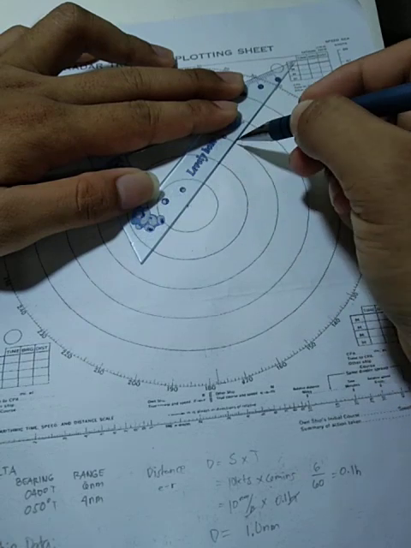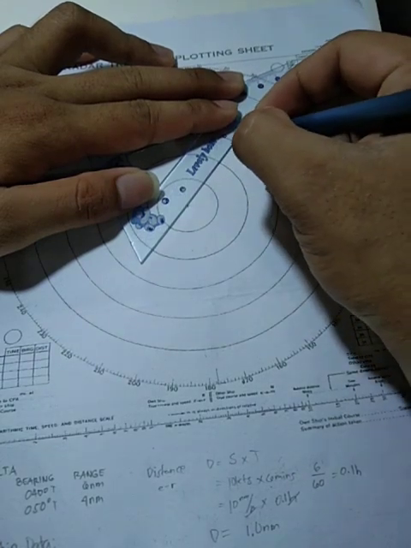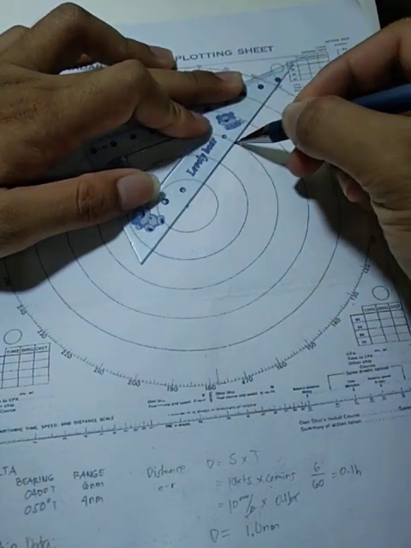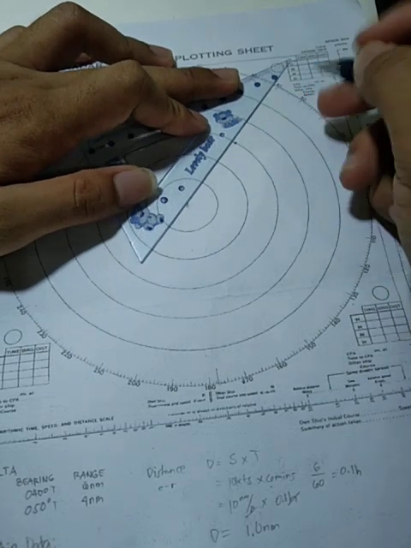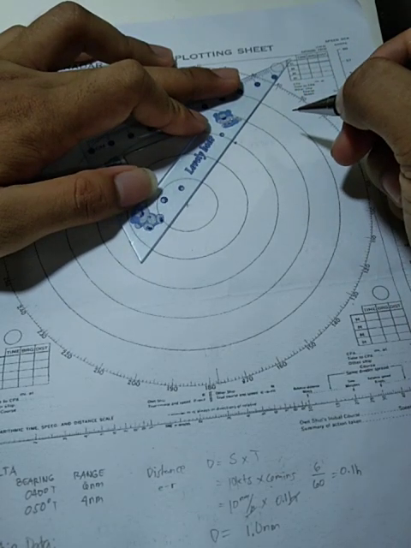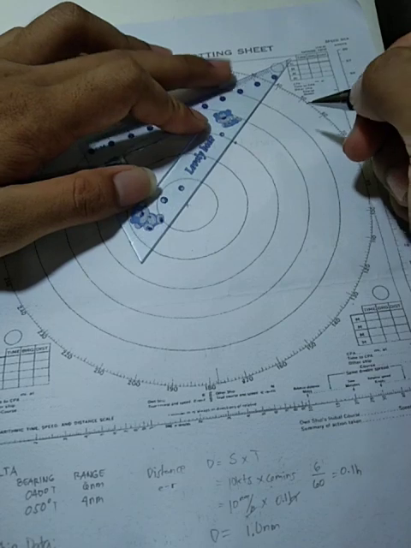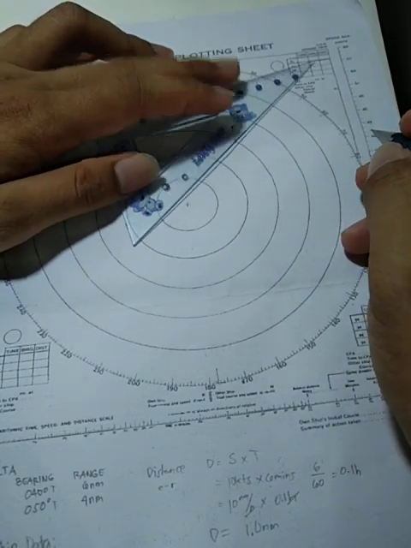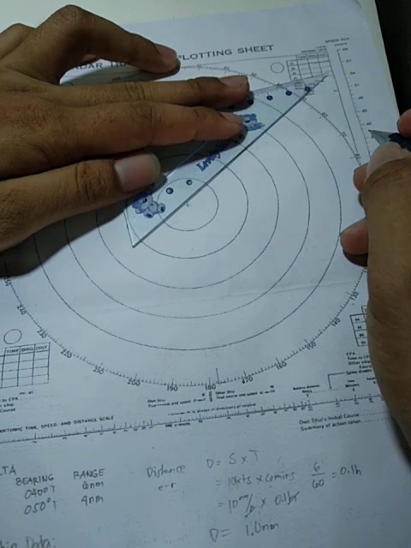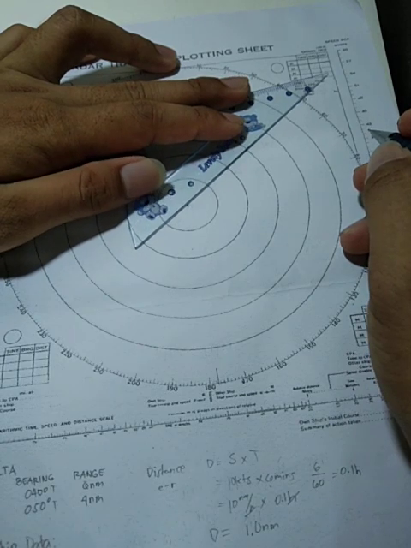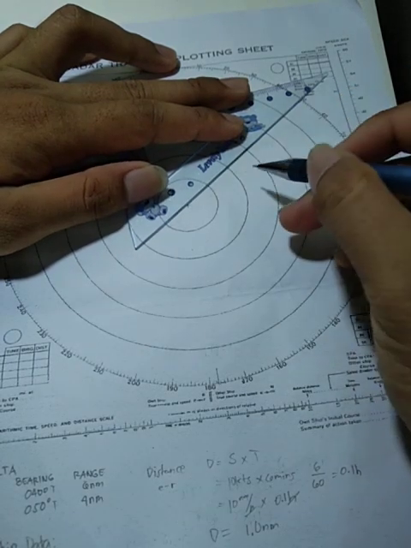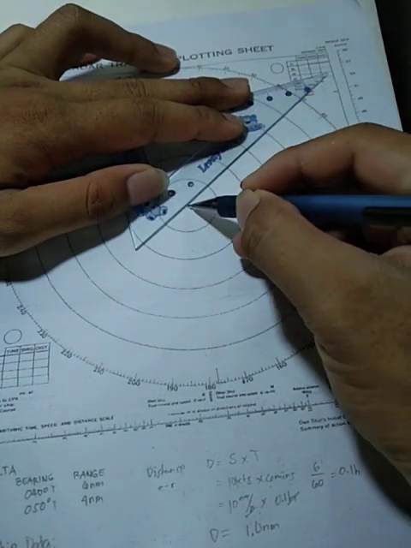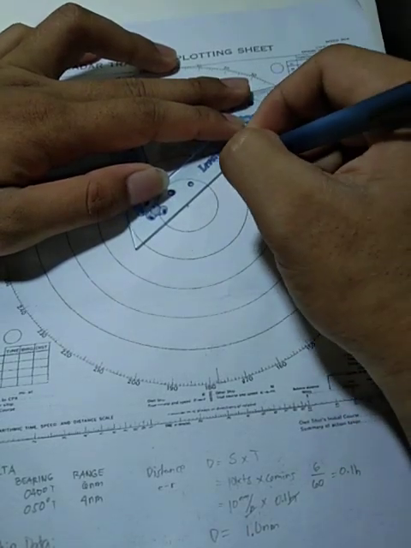So 6 here. And then the second observation at 0836, the target is 4 nautical miles away at a bearing of 050 degrees. So 4 nautical miles to 4 here.